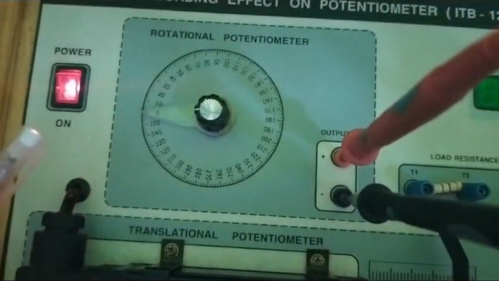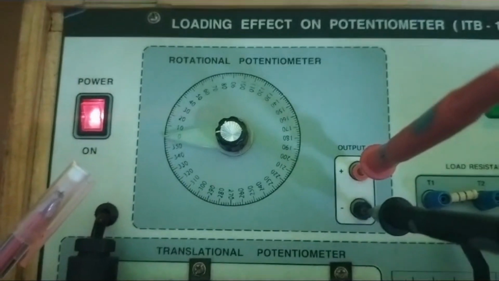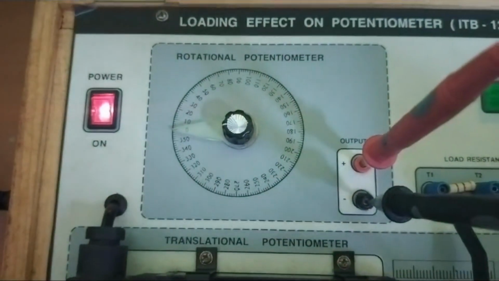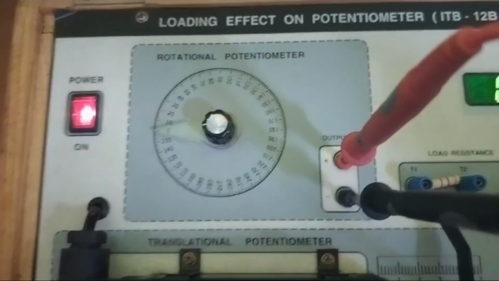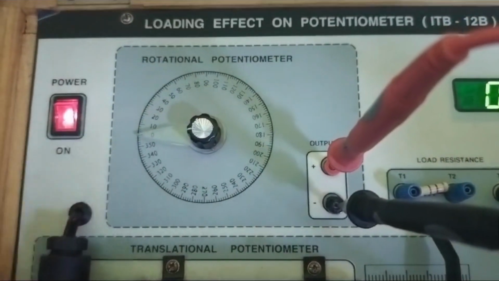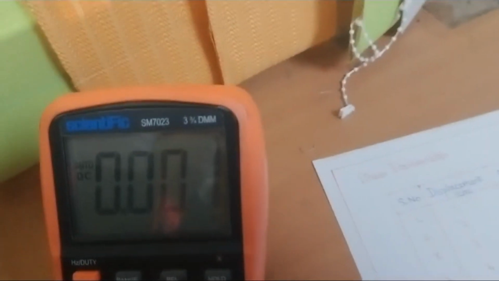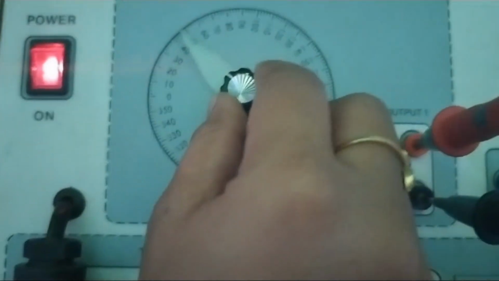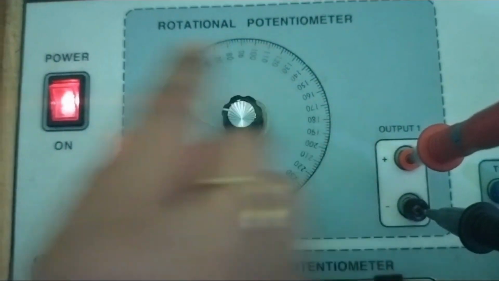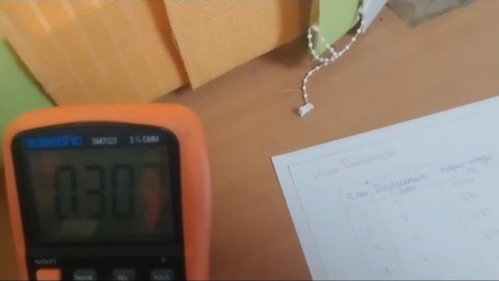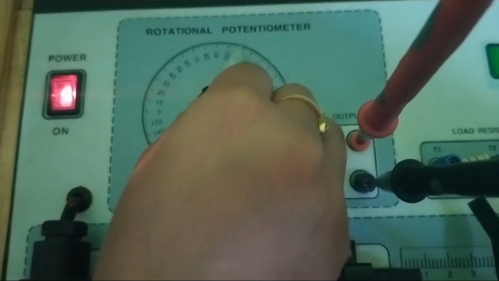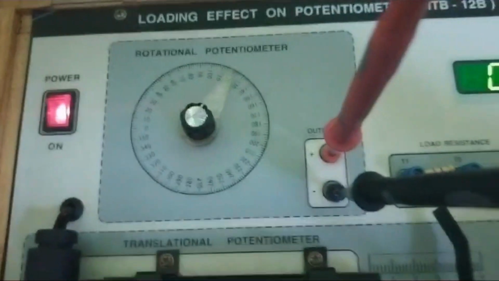So, the concept is very similar to the linear potentiometer, the only difference being that the displacement is provided in a rotational way. When you observe here, this is at 0 degrees, and my output voltage is 0. Later, when I move to 20 degrees, you can observe that the voltage is 0.3 volt. Similarly, when I put this to the maximum of 120, you can observe my voltage is 1.75.